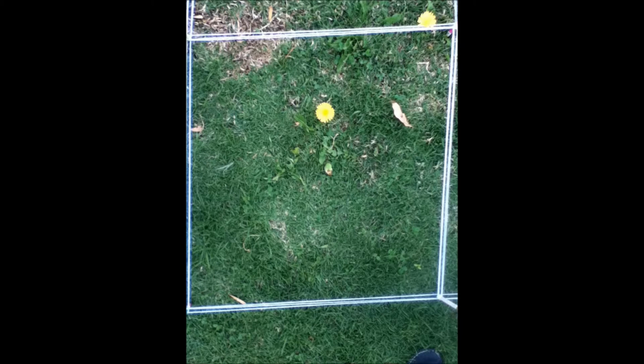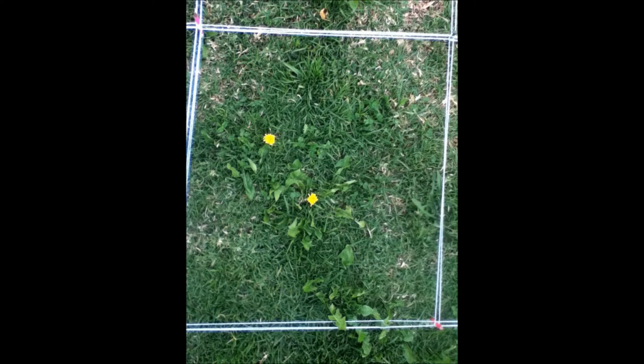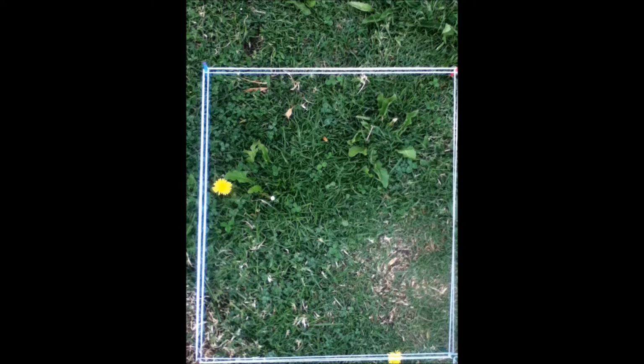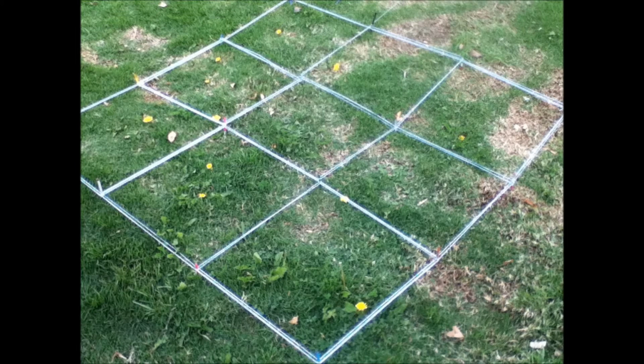The first one was 1.50 meters long times 1.50 meters wide, with 9 subquadrants, each of 50 centimeters times 50 centimeters.